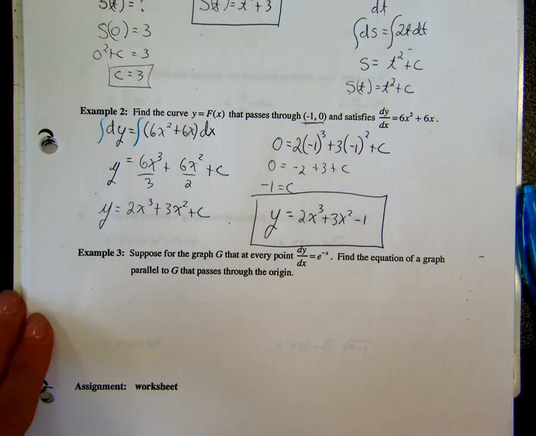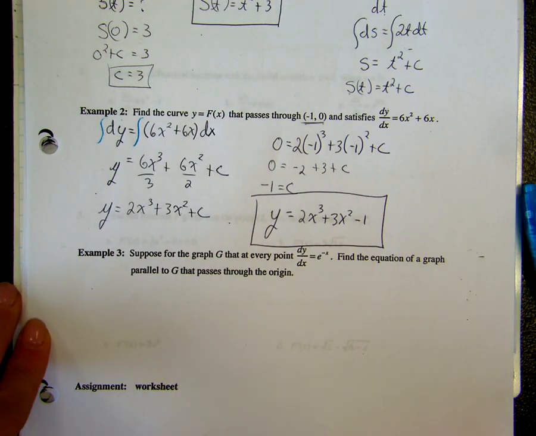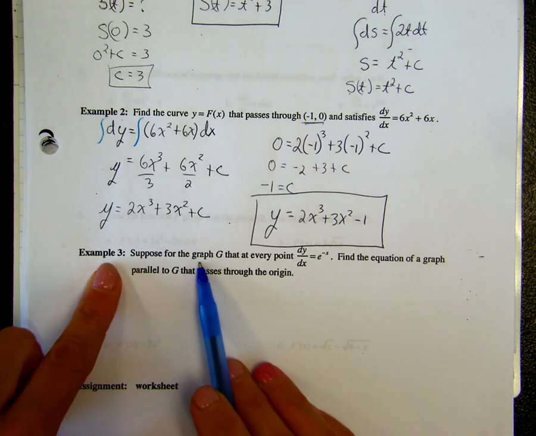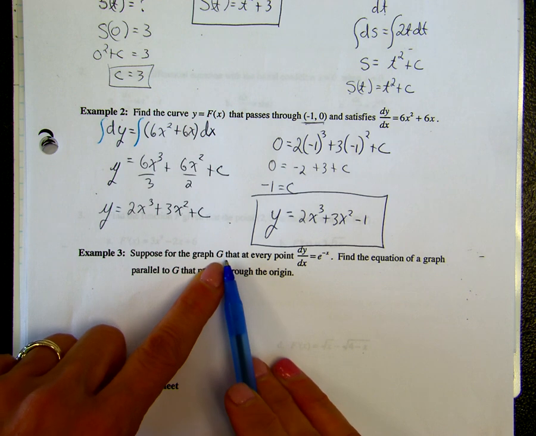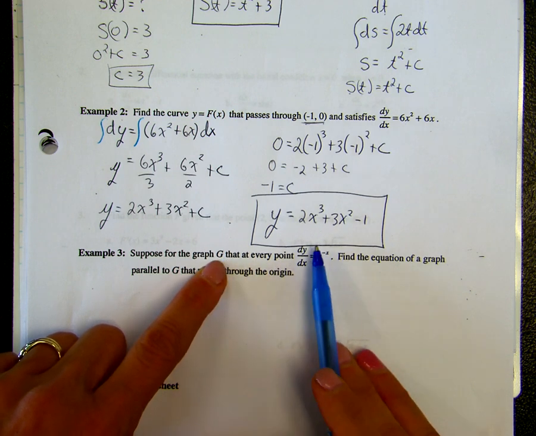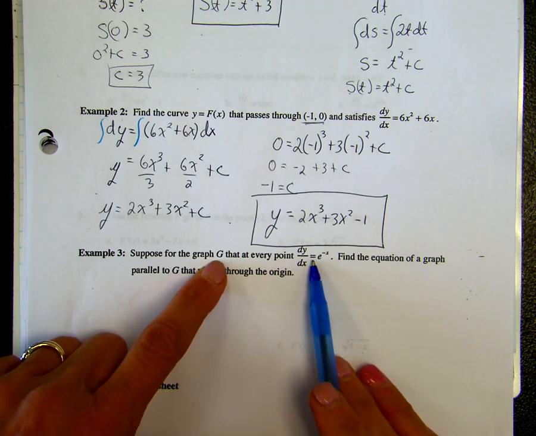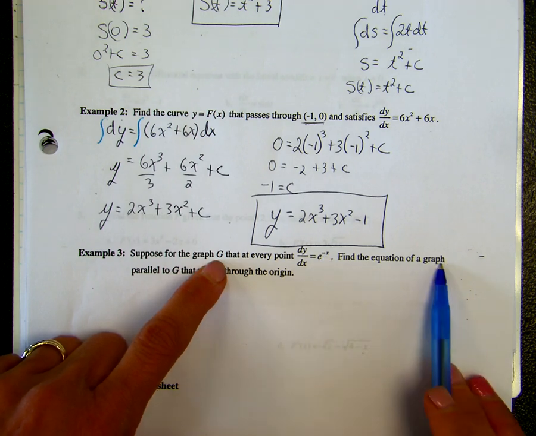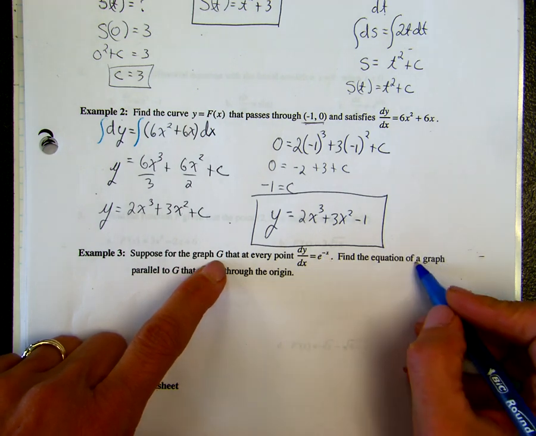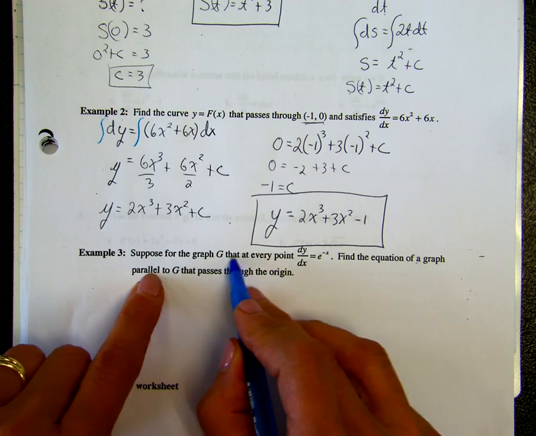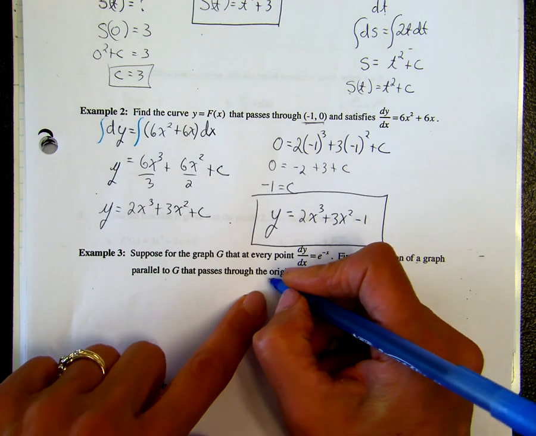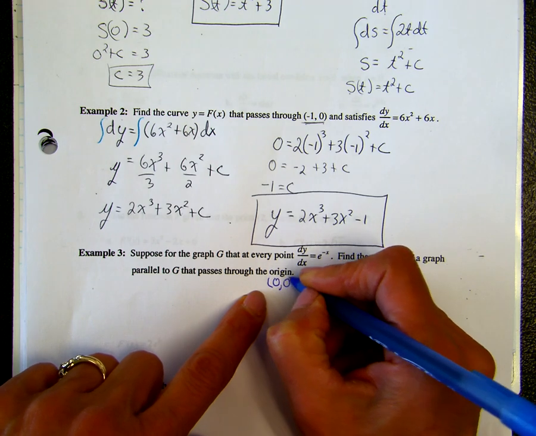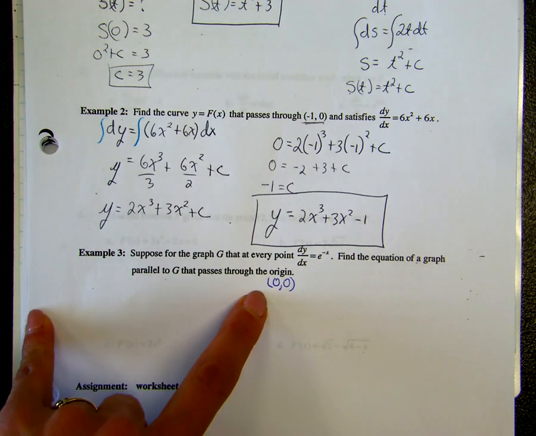Okay, last question. So a couple of little definitions as we go through here. Suppose for the graph of capital G, that at every point dy by dx is equal to e to the minus x. Find the equation of a graph parallel to G that passes through the origin. And when we say passes through the origin, means it passes through the point (0, 0).